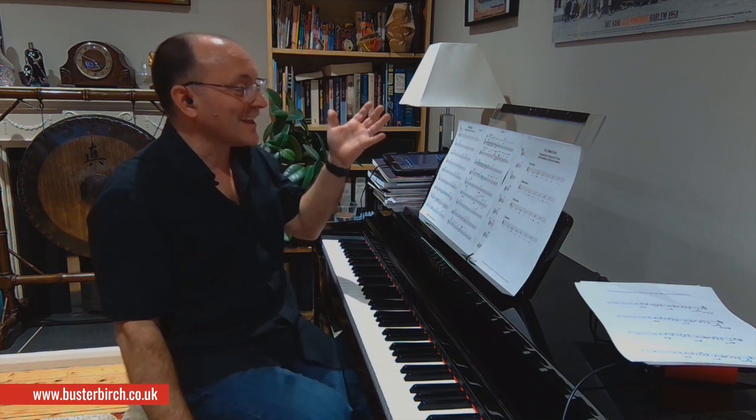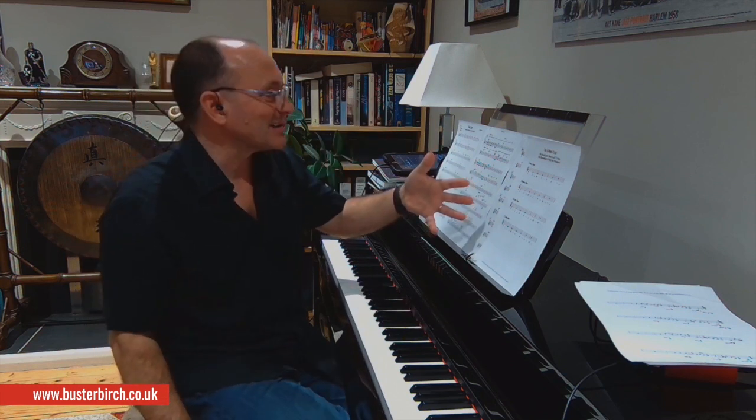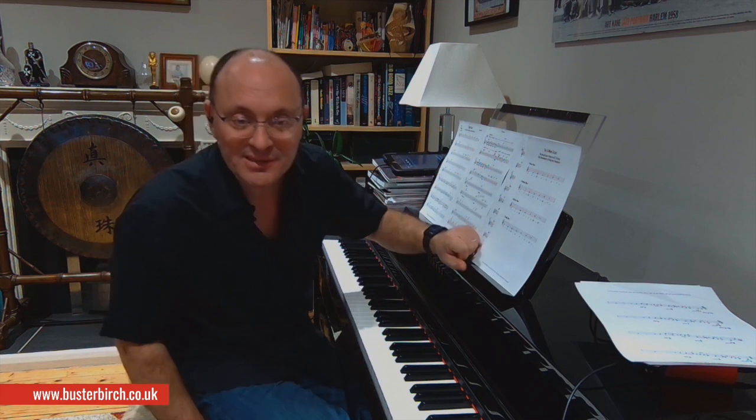So we've managed to fit all 4 of those minor scales into the A section of this tune.